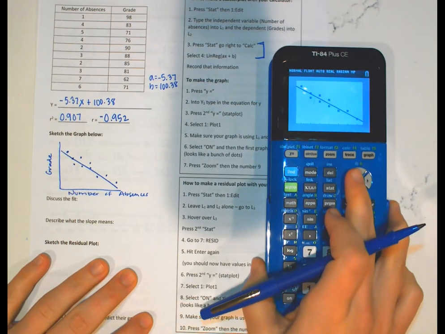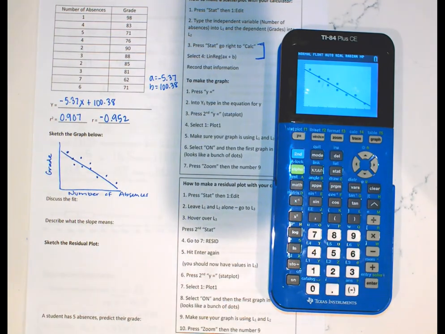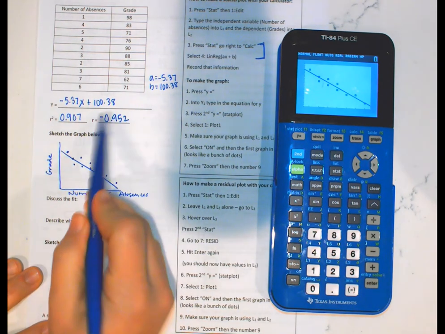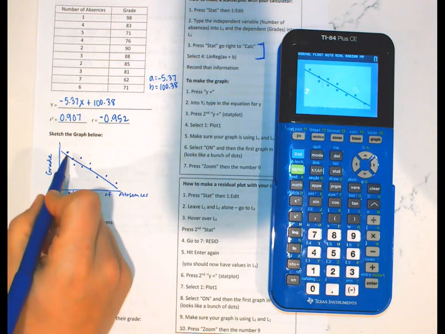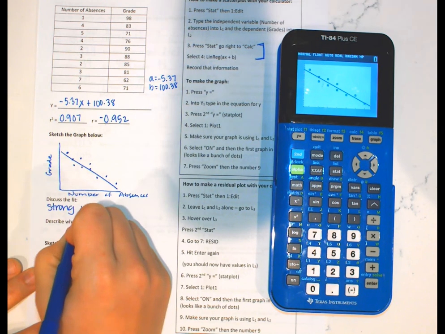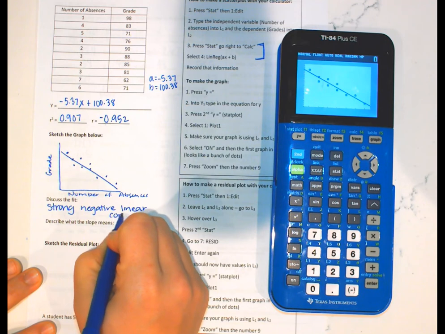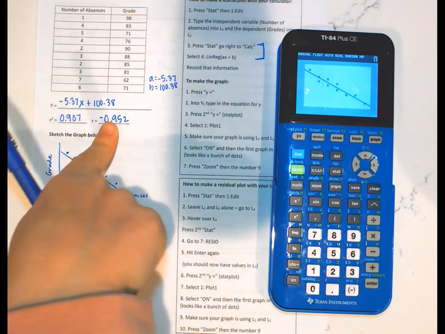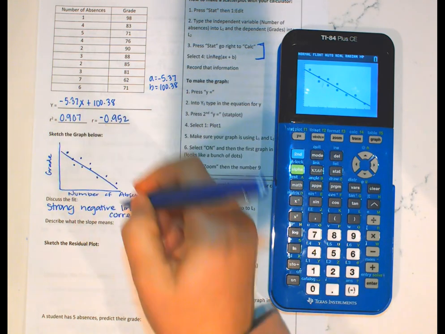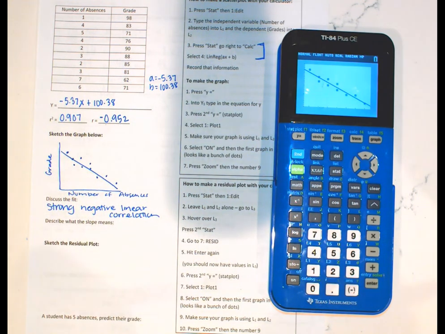That's our picture, and we just made a sketch of it here. So when we discuss this fit, we have a negative R value and it's pretty close to 1. We can also tell that our points are pretty linear. So we would call this a strong negative linear correlation. Our R value is negative, so we know it's a negative correlation, and it's also linear. The fact that it's pretty close to 1 affirms it's linear, and our graph looks pretty linear there as well.